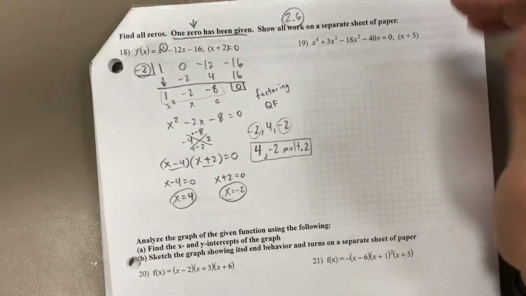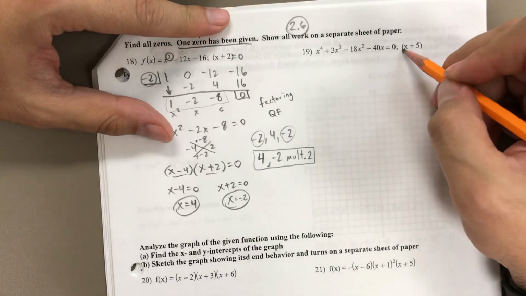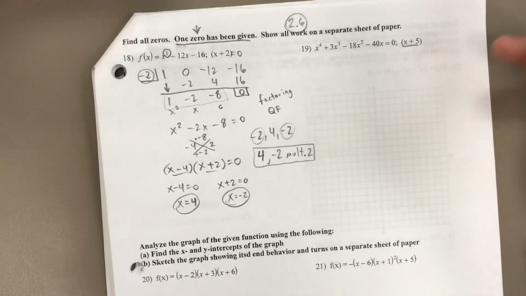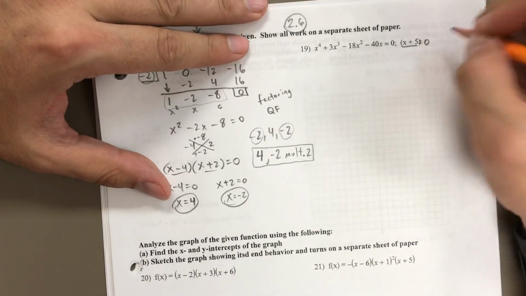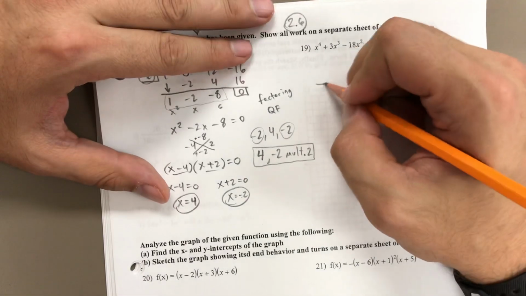All right, let's do the same thing with number 19. So number 19, they give us a 0, x plus 5. That's a factor of it. So that means that if we set it equal to 0, then x equals negative 5. So negative 5 is going to be the number that goes up in the corner.